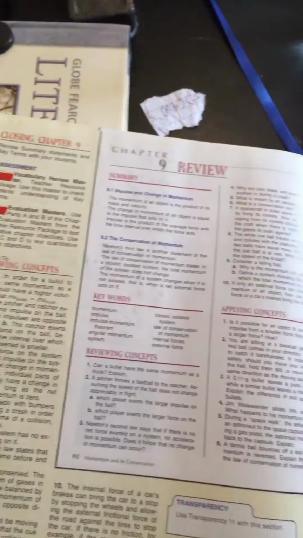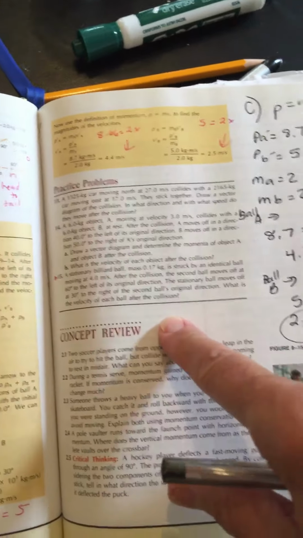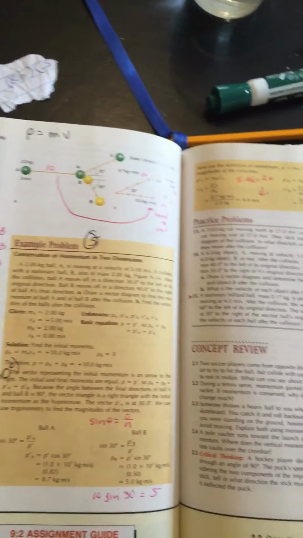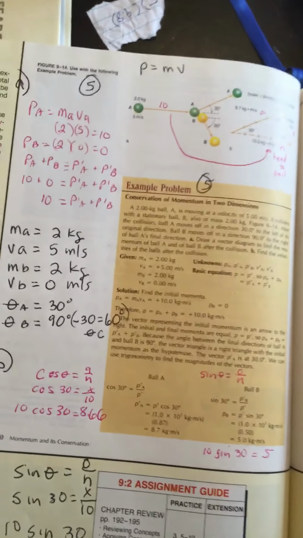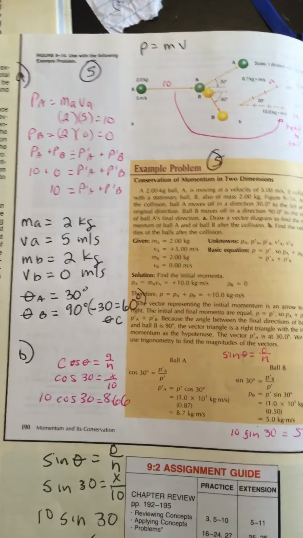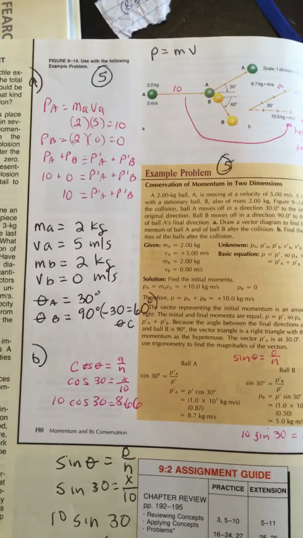All right, that's it. That's the end of the chapter. So do your homework. Remember, I give you the practice problems. They have the answers in the back of the book. Do them, enjoy it, have fun, and math is great. Science is great. Physics is great.